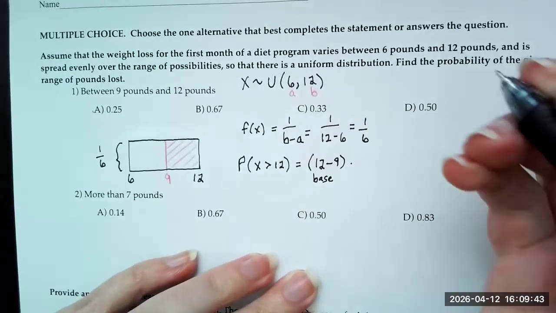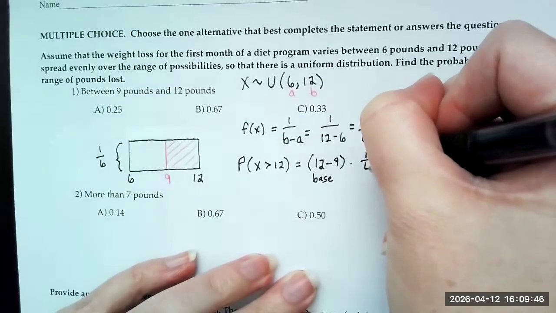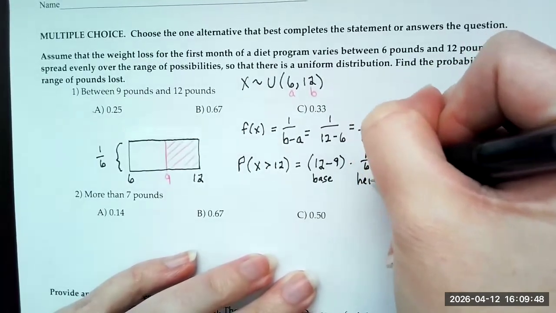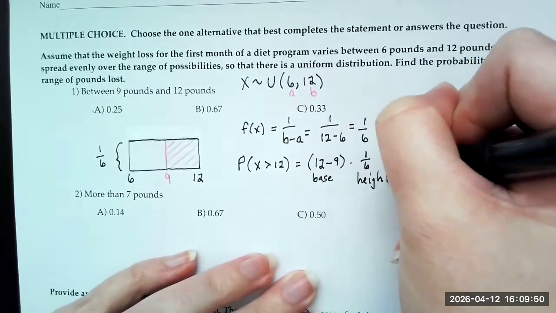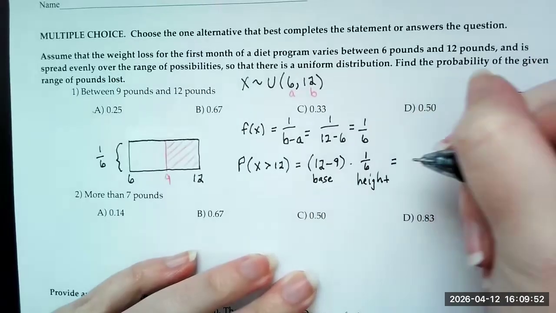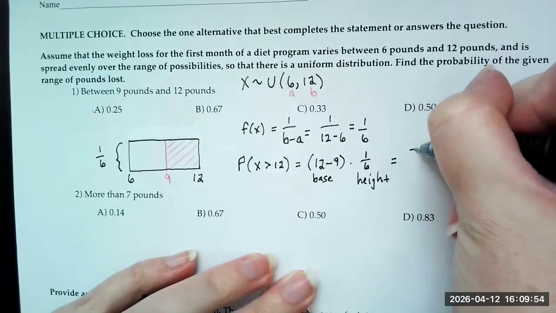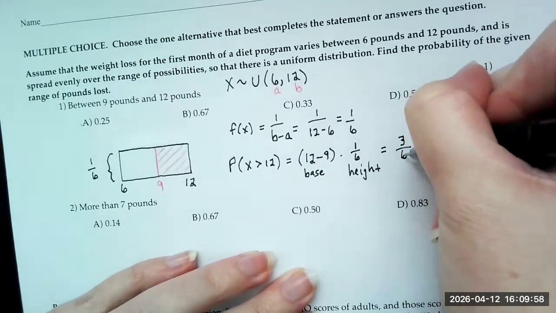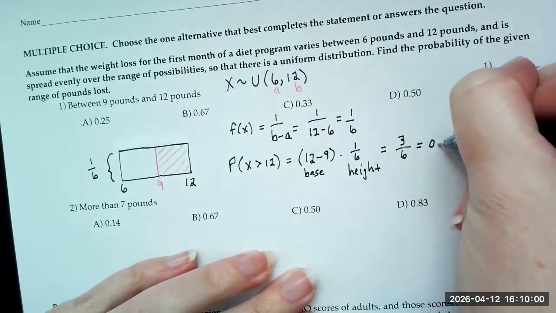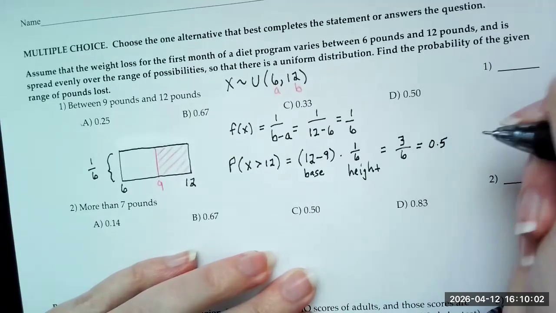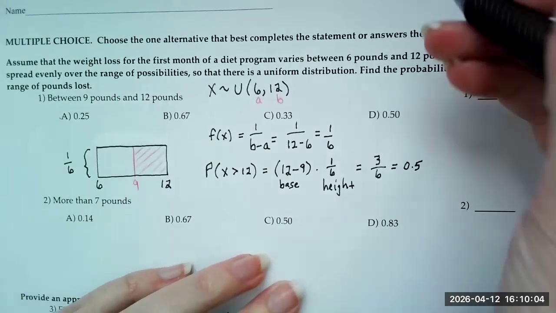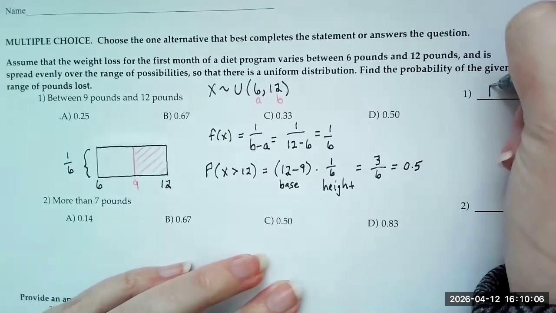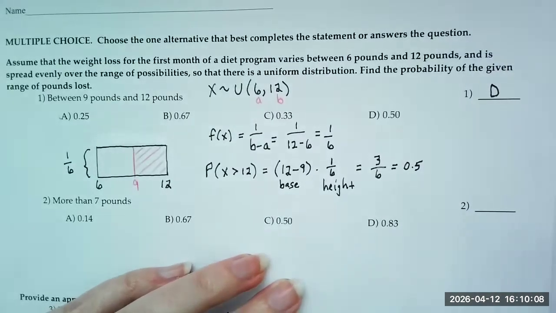And we need to multiply the base times the height, so we're going to multiply by the 1/6. So 12 minus 9 is going to give us 3. And 3 times 1/6 is going to give us 3/6, which I know as a decimal already is going to be 0.5. So we're actually looking for answer choice D for number 1.